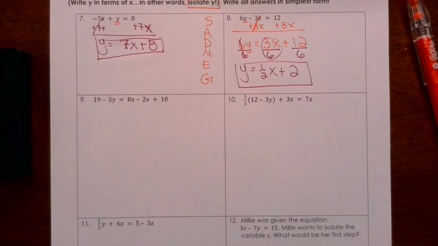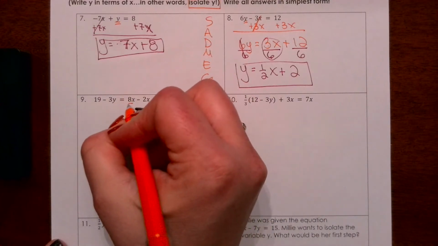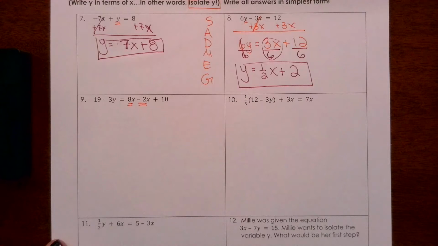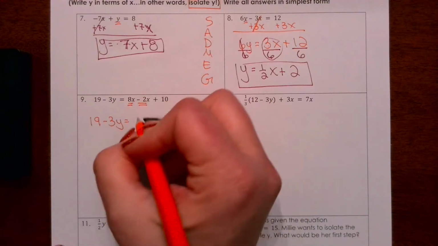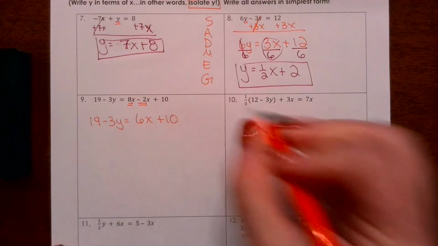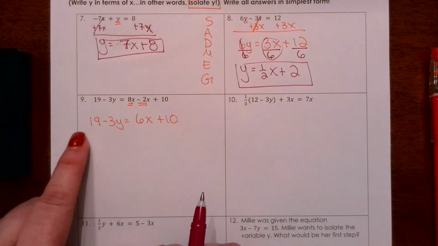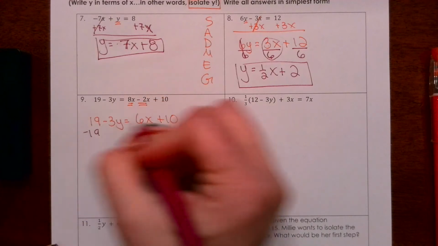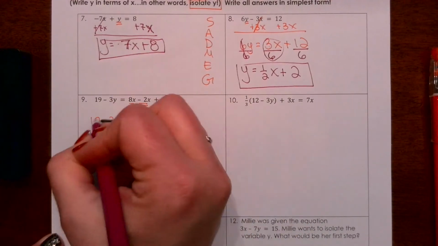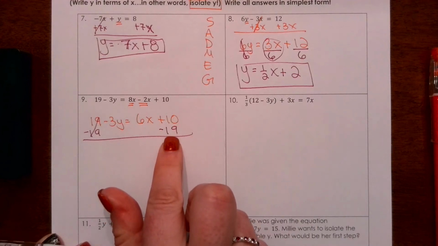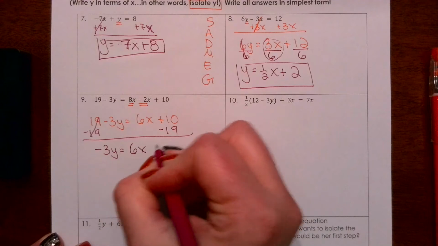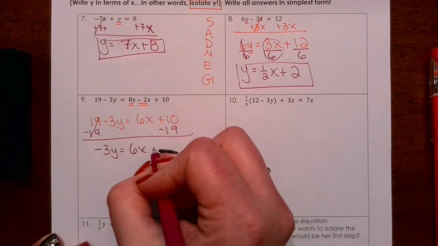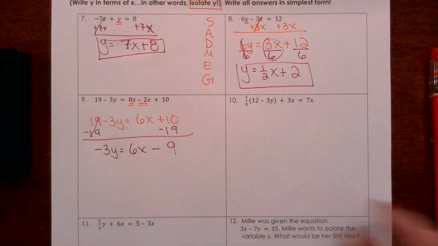Alrighty, this next one in number 9 looks like I have some combining of like terms to do first. I have 8x minus 2x. So I'm going to have 19 minus 3y equals 8x minus 2x, which is 6x, plus 10. Now I've got my negative 3y and I have 19. I'm going to subtract 19 on both sides. I'm going to put that negative 19 right under the 10 since they're both constants. I have negative 3y equals 6x, and 10 minus 19 is negative 9.